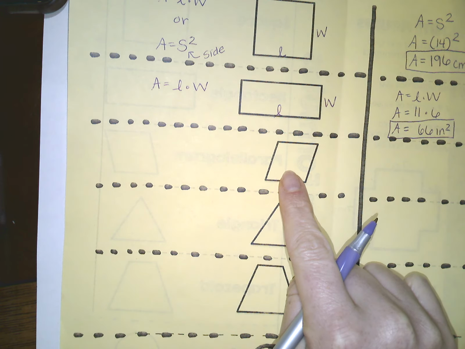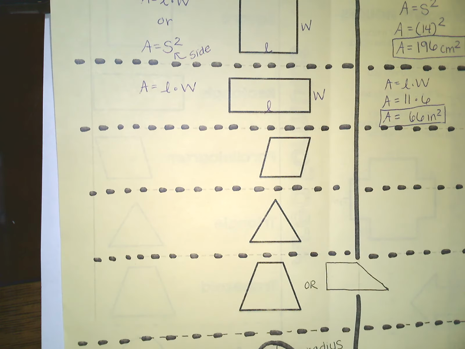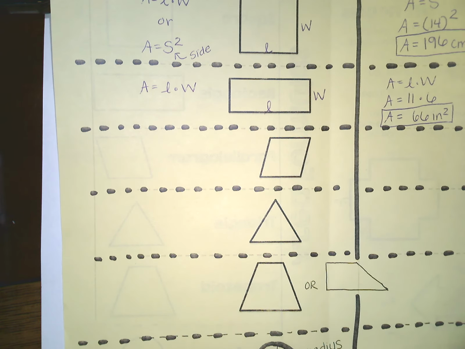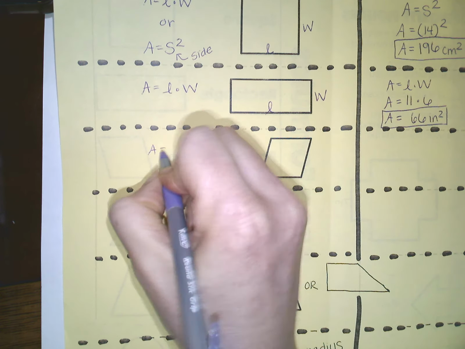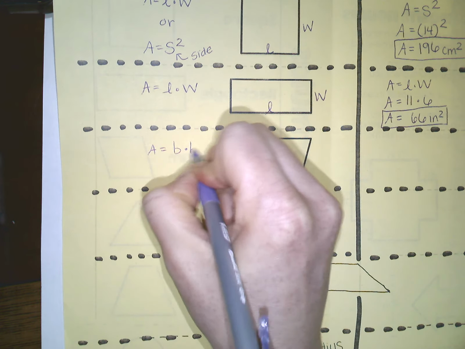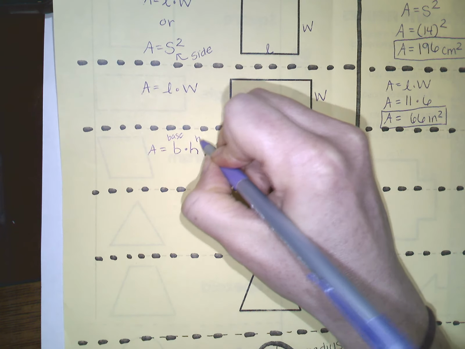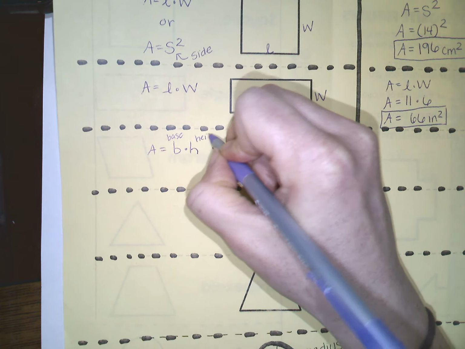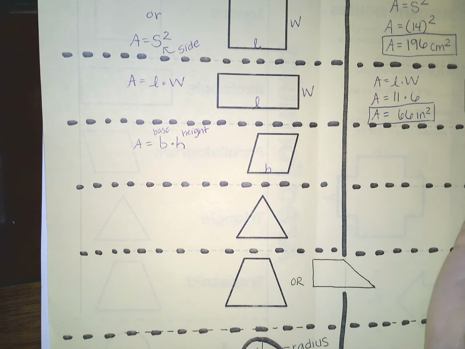Okay? This next shape is called a parallelogram. It's kind of like a tilted rectangle. And I know some of you probably remember the word rhombus. That's like a tilted square. So this formula is base times height. And here's the thing. Your base is kind of like your bottom, right? There's your base. Now your height, be careful.